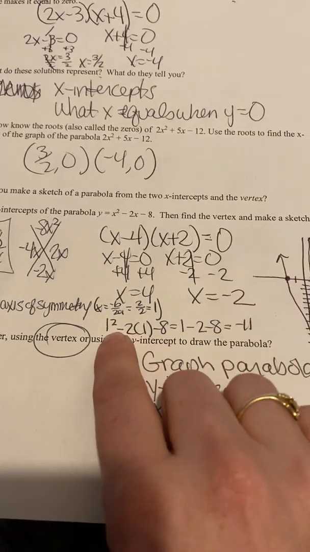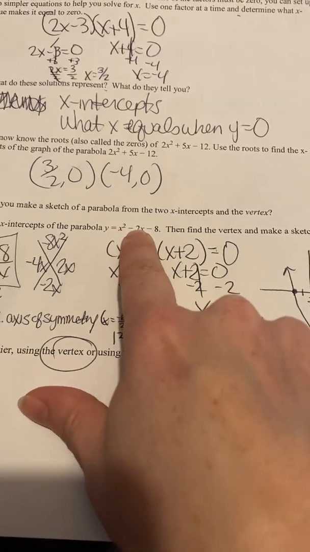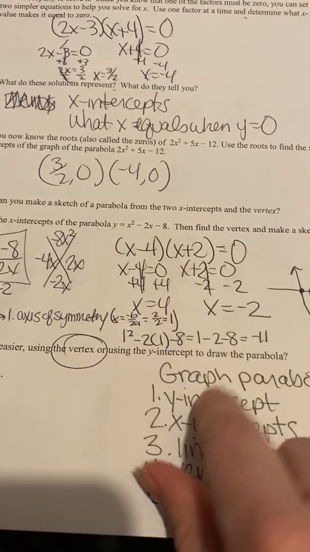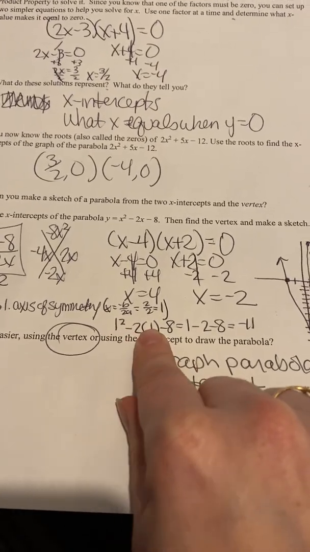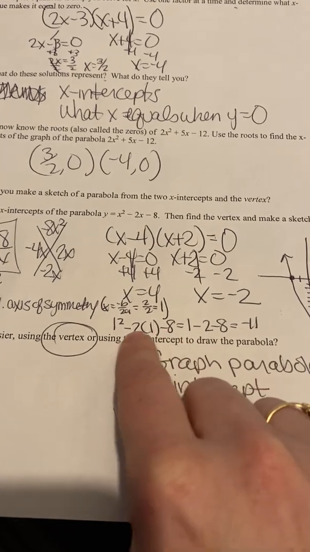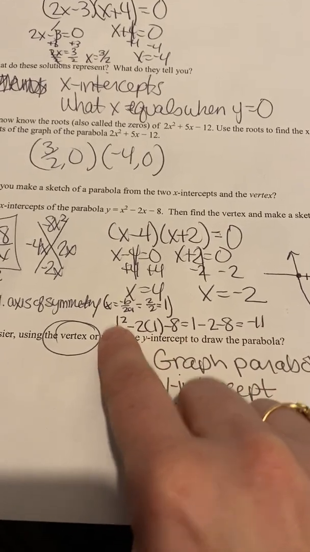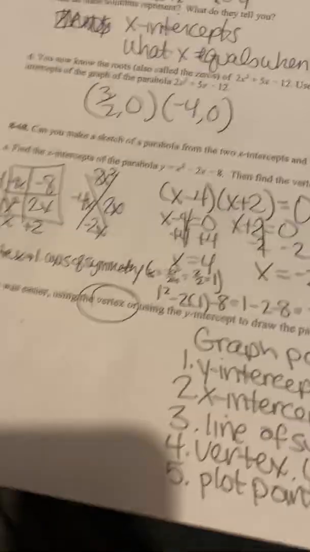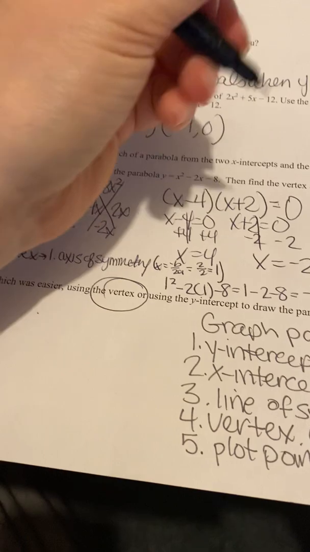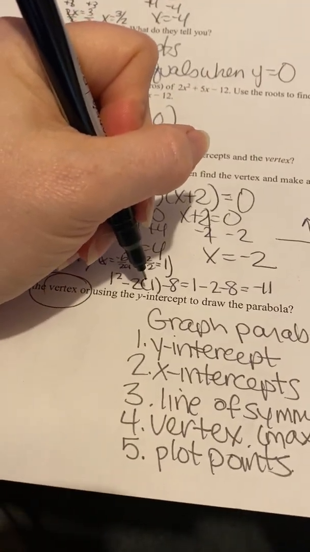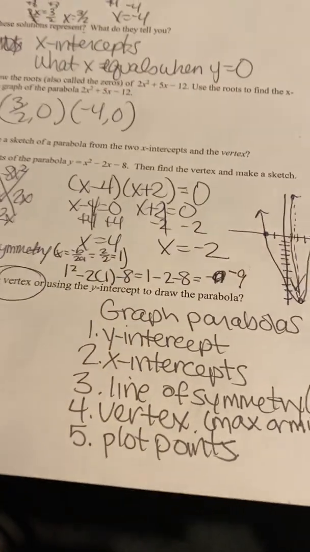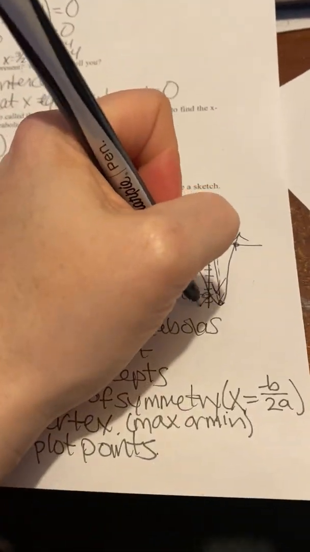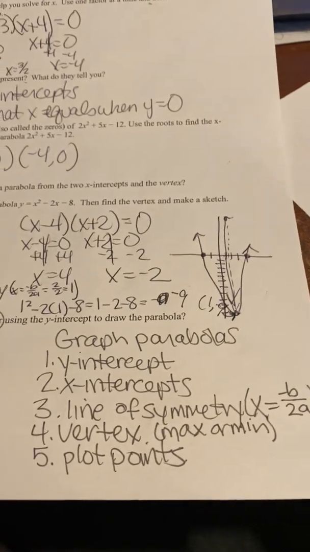So then you're able to plug that in. If your x is 1 for the vertex, you get 1 squared minus 2 times 1 minus 8. So 1 minus 2 is a negative 1 minus 8. Oh, wow. I am wrong. That's embarrassing. So this is why I go through this. So 1 minus 2 is negative 1, minus 8 is negative 9. So then your vertex would be 1, negative 9, and that's what that would need to be, okay?